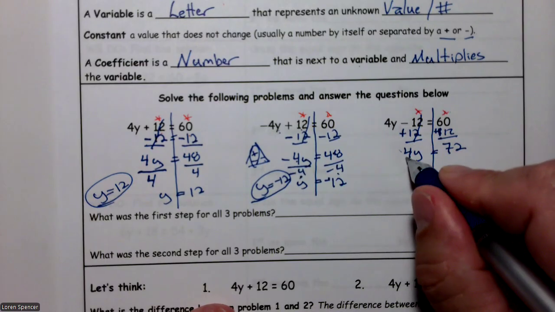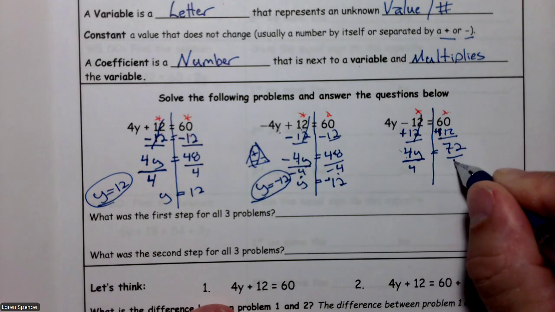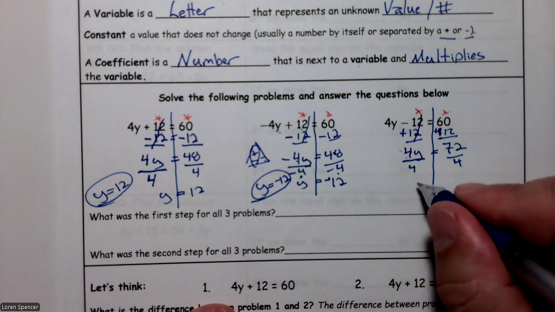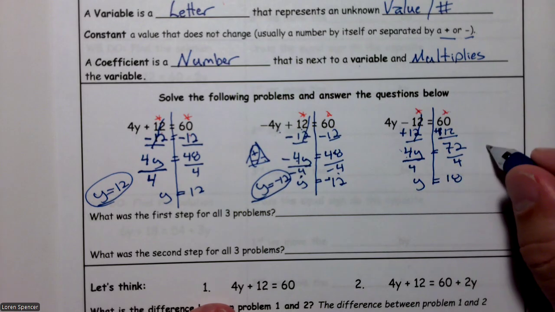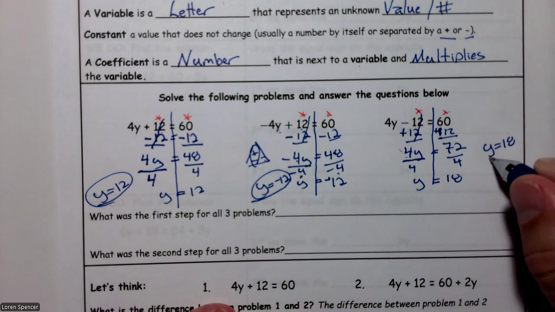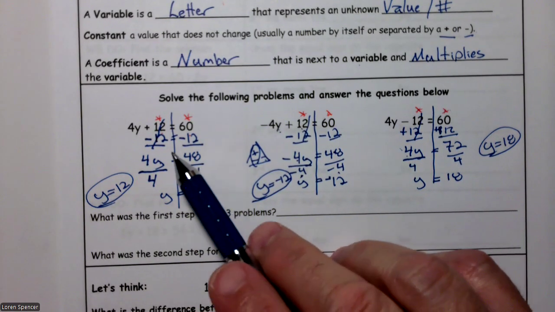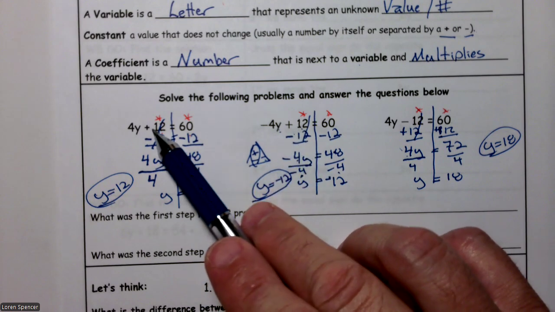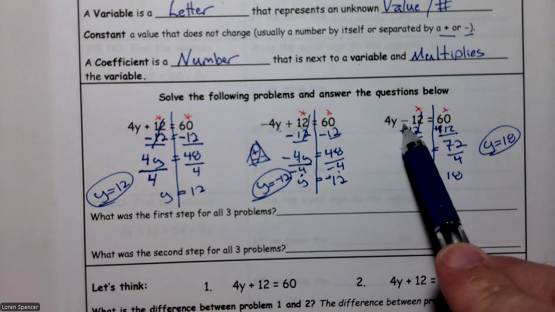4 is my coefficient. It's multiplying y, so I have to undo multiplication by division. And I end up getting y equals 18. I'll write that off to the side as well. So what was the first step we did? You're like, oh, I moved 12. No, you moved plus 12, you moved plus 12, and then you moved minus 12. So how about this?